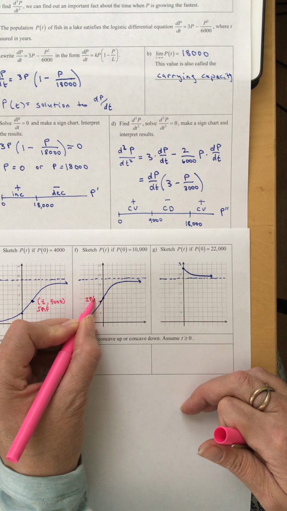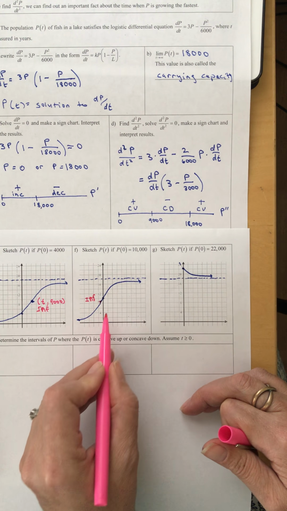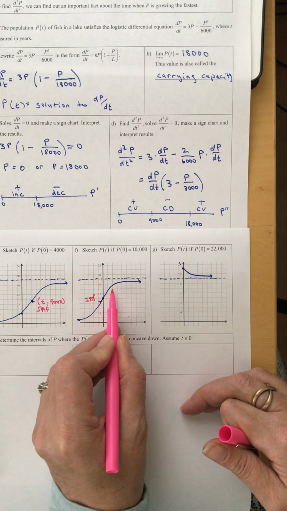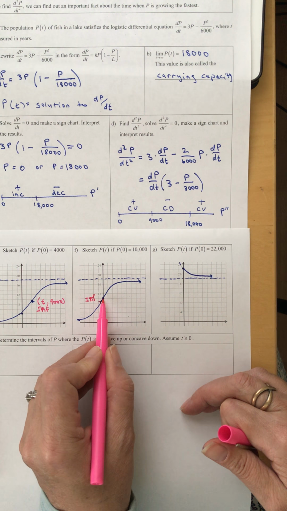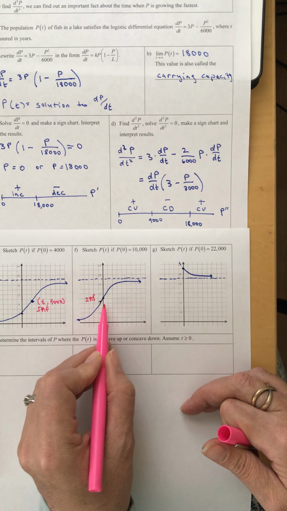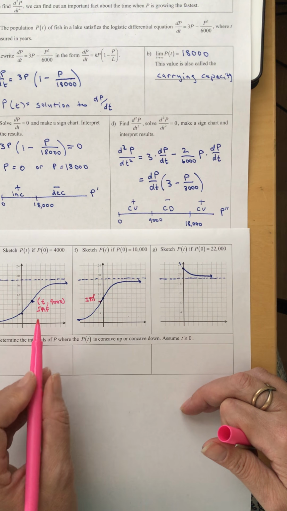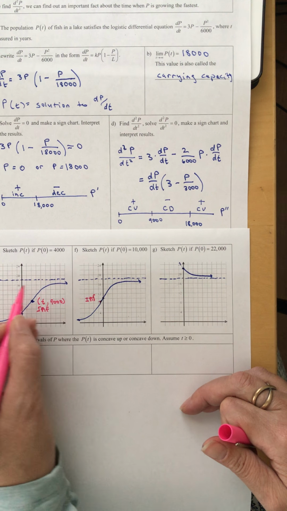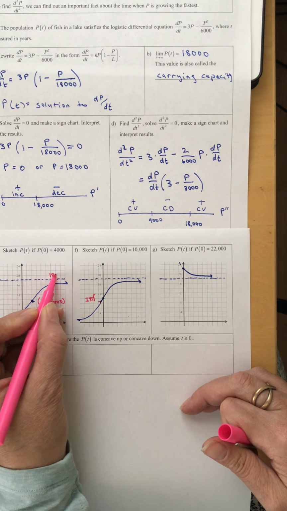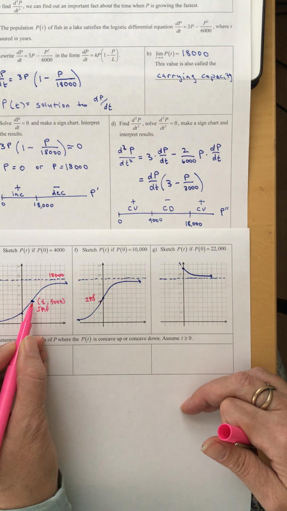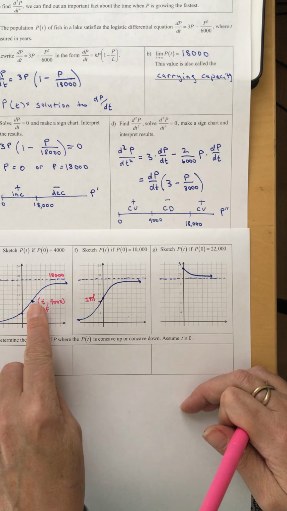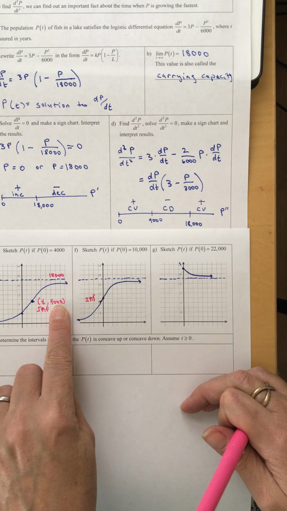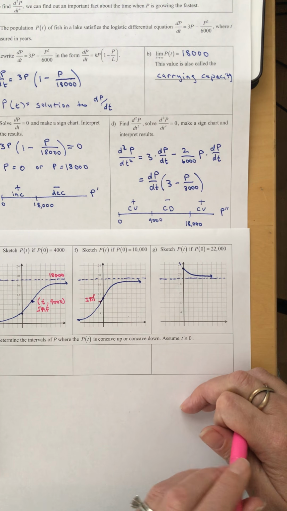And so there is a situation when your logistic growth curve might be concave down for all values of time greater than 0, and that would just be if the initial population was already above the halfway point. We talked about last time how the inflection point is always at half of the carrying capacity, and that is shown here, that this came out to be 9,000 and the carrying capacity was 18,000.